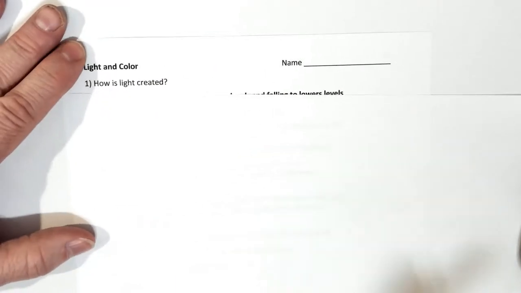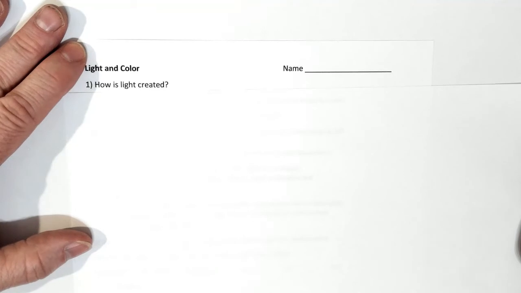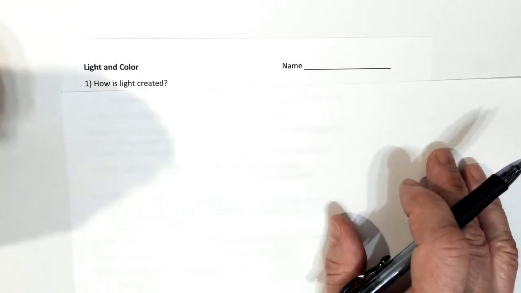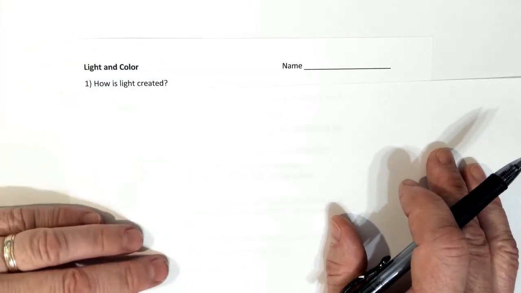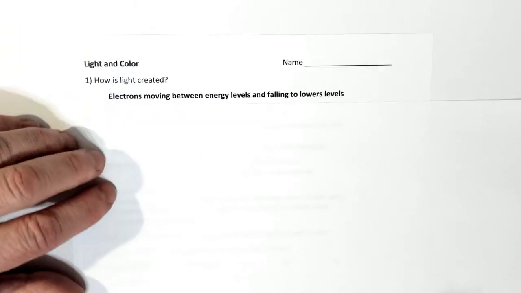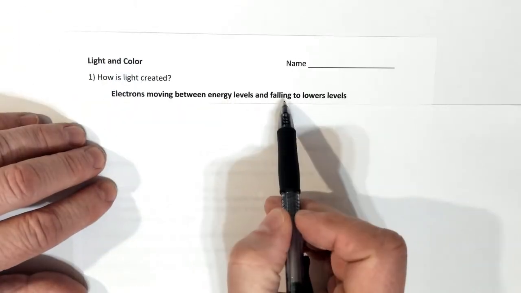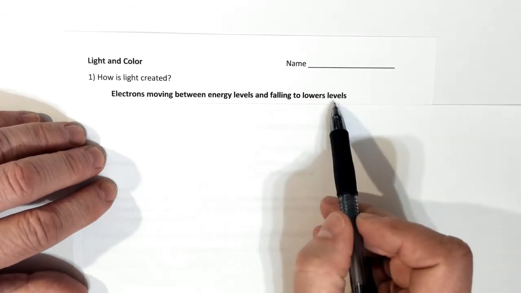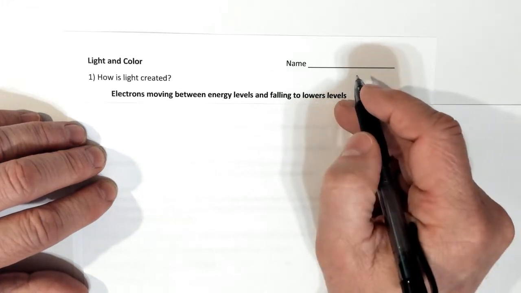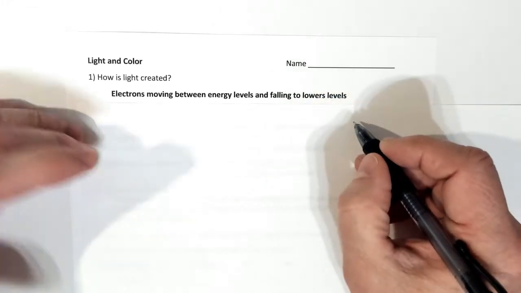How is light created? Well, light is a wave. If light is a wave, that means we need to have something vibrating up and down to create these waves. And so that vibration is caused by electrons moving up and down between the energy levels and then falling back to lower levels, okay? That is important to understand, because as it falls back to a lower level, we get energy giving off.